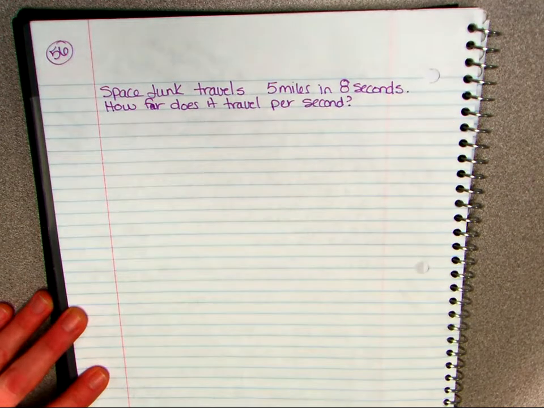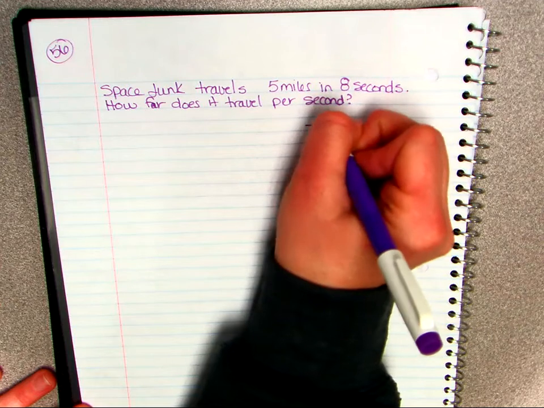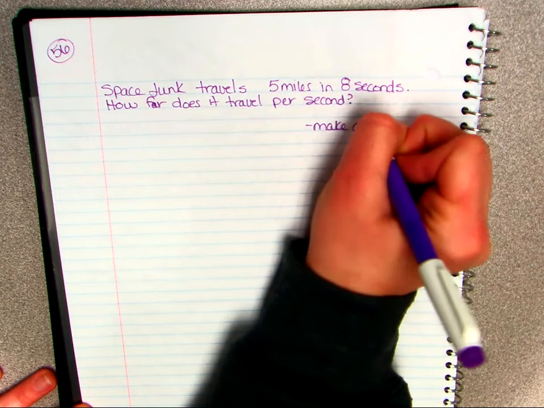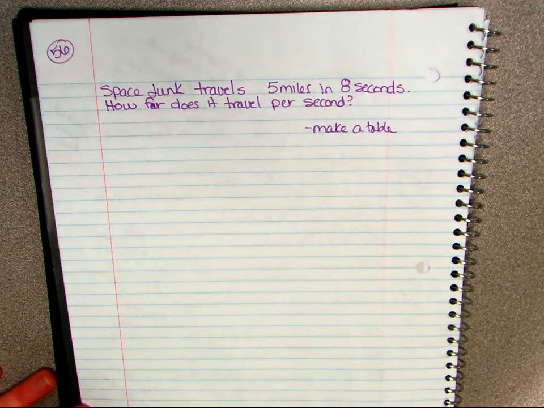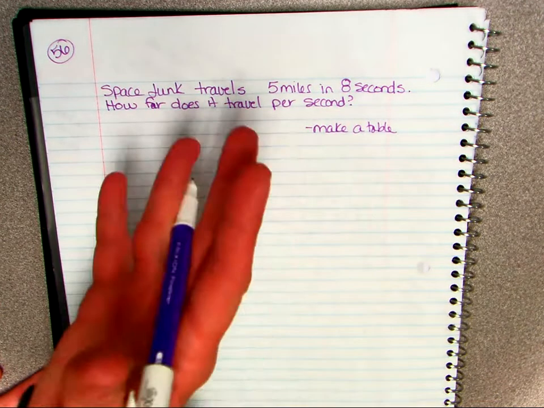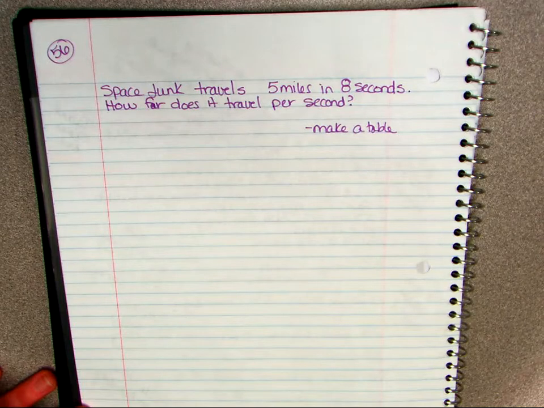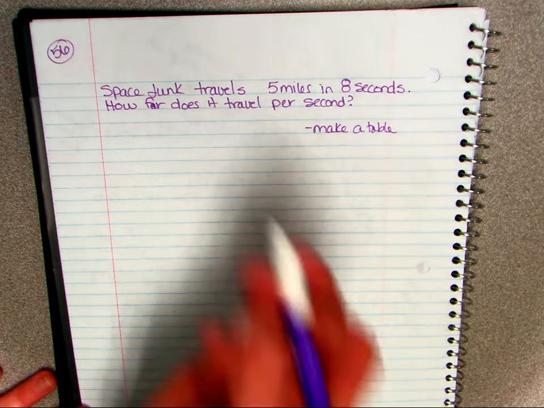Alright, so I'm going to create a table. So the first thing I'm going to do is make a table. You could do a double number line if you wanted. You could represent your data however way you want to so that it's clear, but you want to do it some way that it's organized and it's clear. That's really important. Remember, we don't want to mess up our data. We don't want to put the wrong information in the wrong place, and we don't want to flip our ratio.